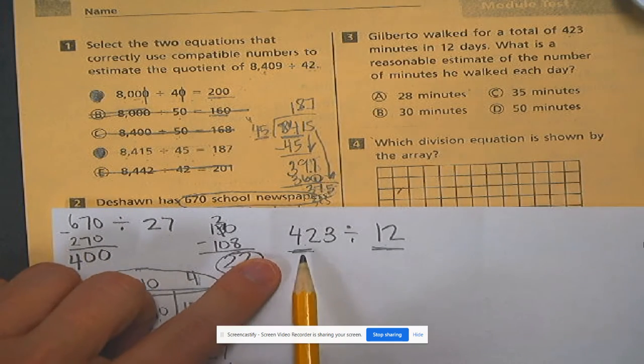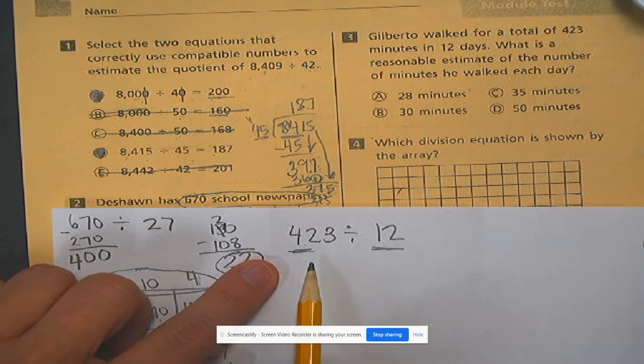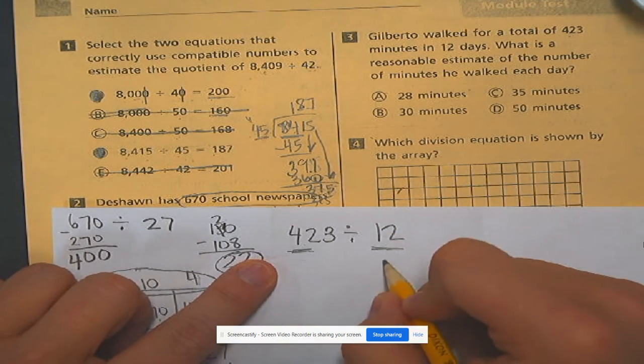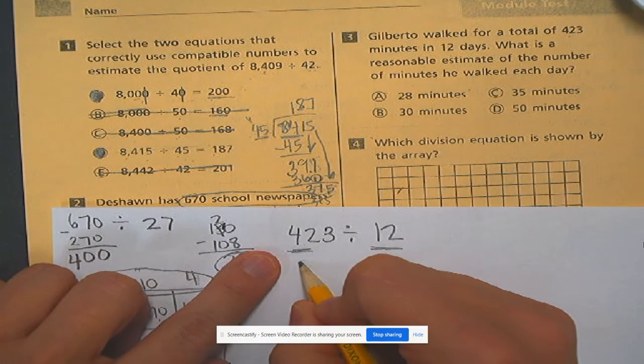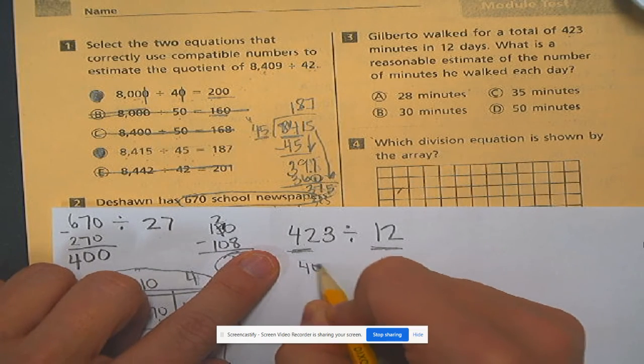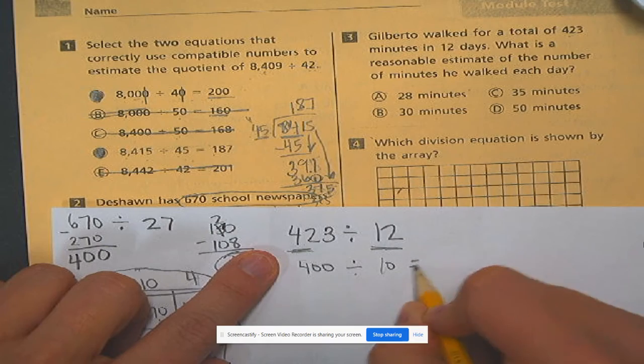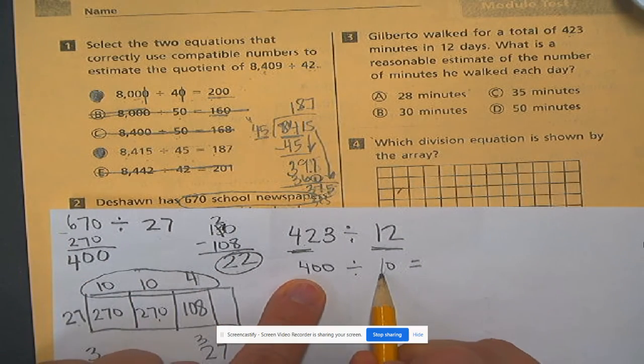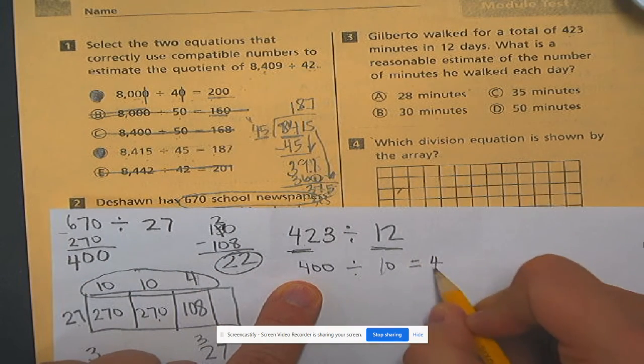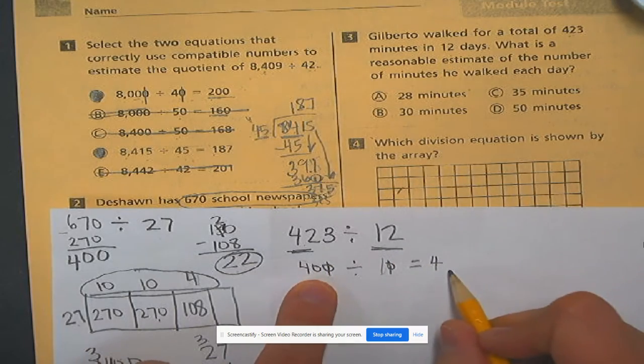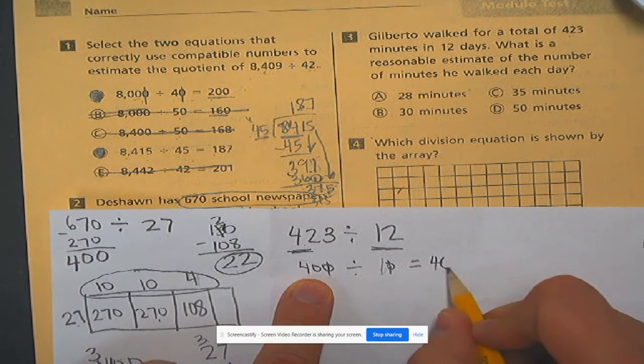Now, what is your go-to that you would probably think? Let's just go to these numbers. What would you go to? 10, which a compatible number would have to be what? 400, right? Well, what's 400 divided by 10? What's 4 divided by 1? 4. Then divide out the 0. Divide out of 10. 40.